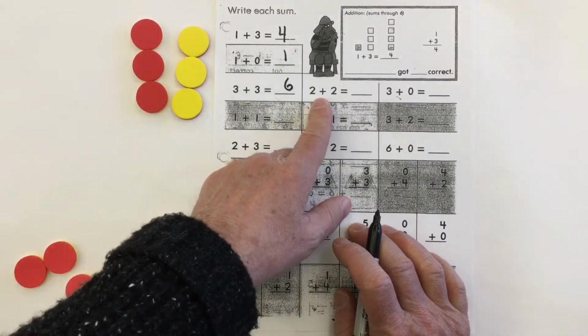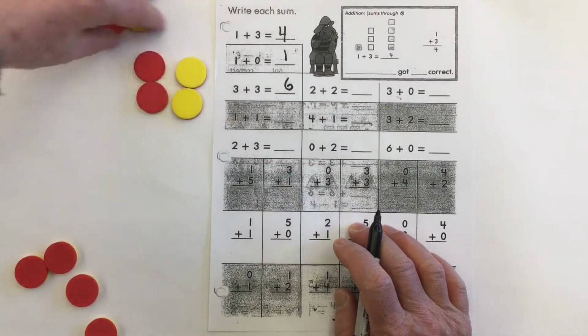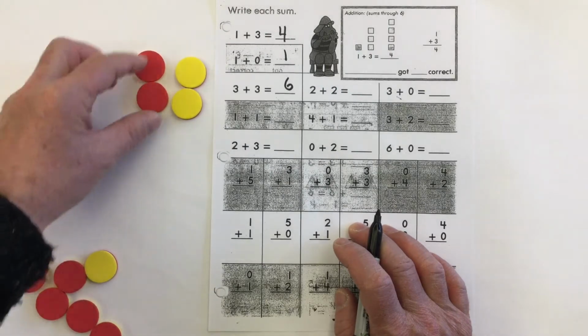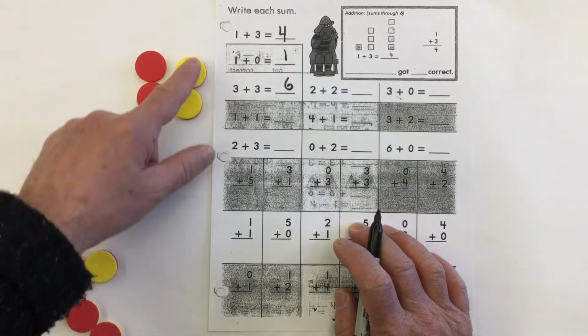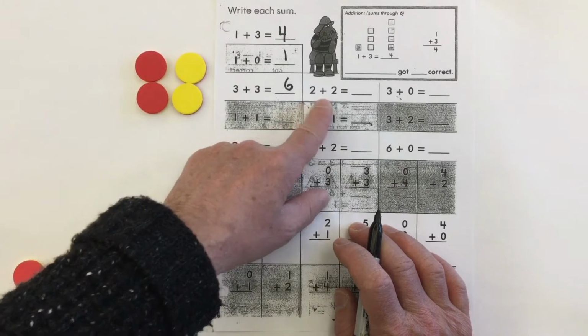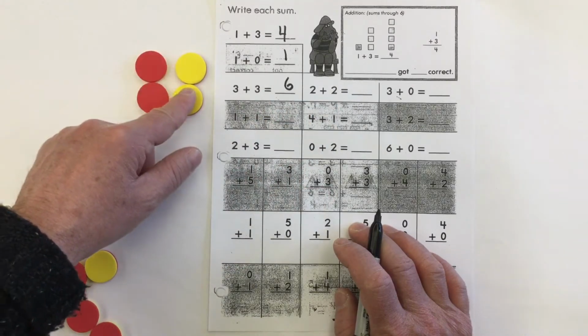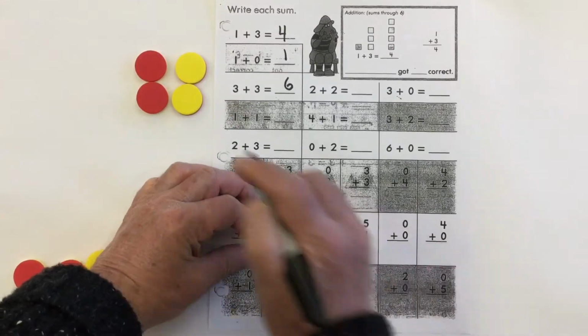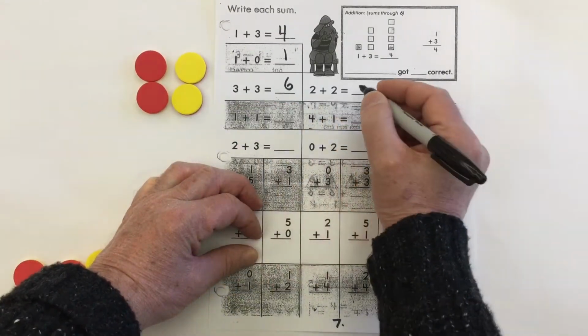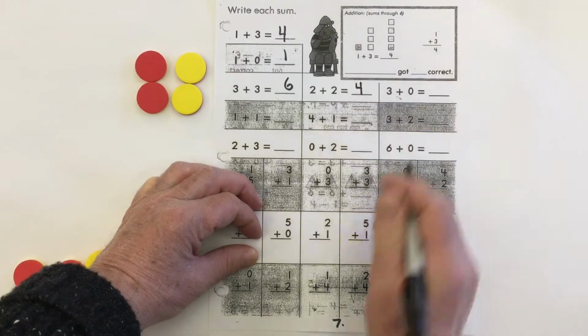Here's our next question, 2 plus 2. So let's show that using counters. I've got 1, 2, and 1, 2, 2 and 2. So if we count all the counters, we've got 1, 2, 3, 4. 2 plus 2 equals 4.